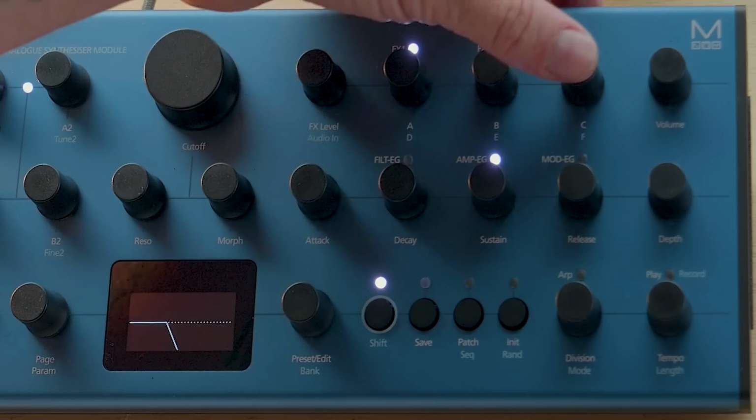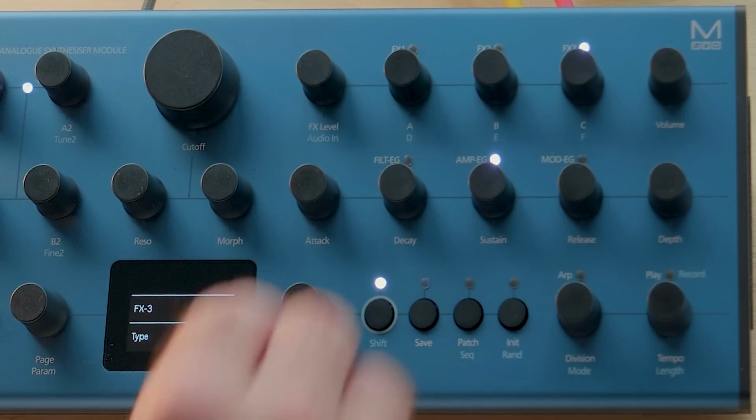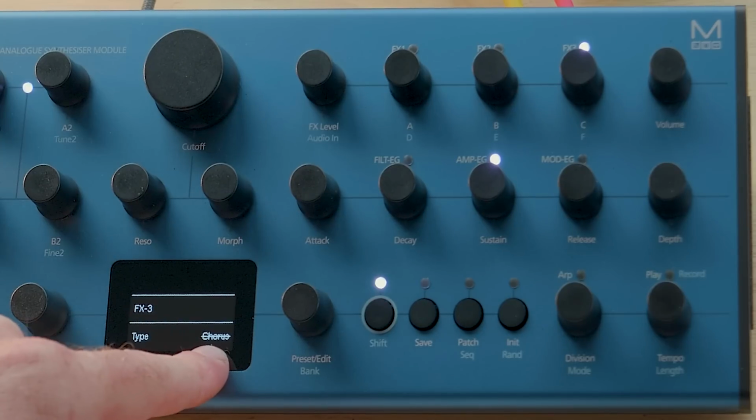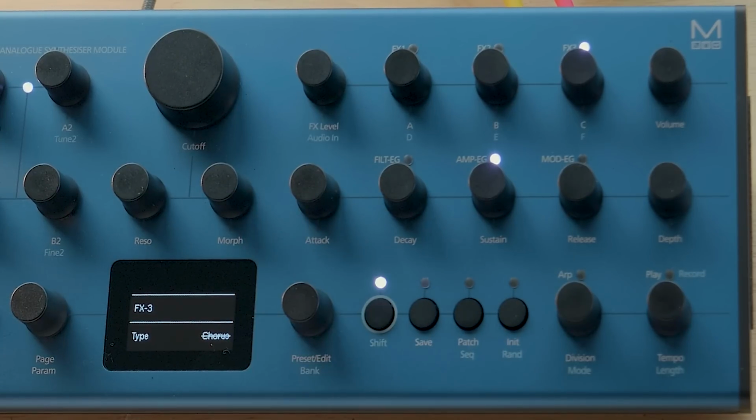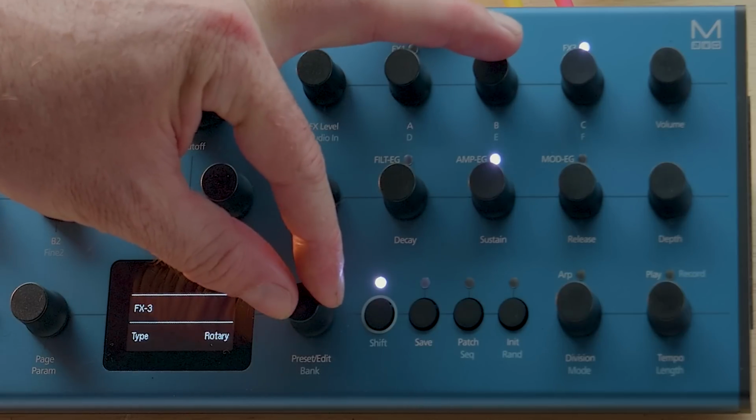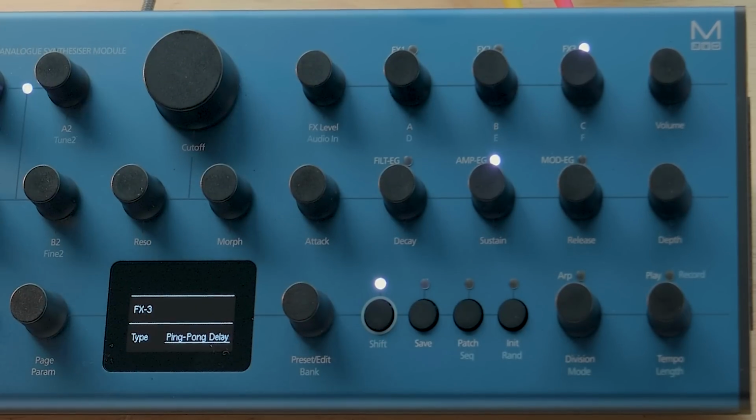Cool. Well, let's check out these space effects. I'm going to go to FX3. I'm going to turn this. You're going to see we cannot add two of the same effect. I have chorus blocked off there. Let's go over to ping pong delay, one of my favorites.